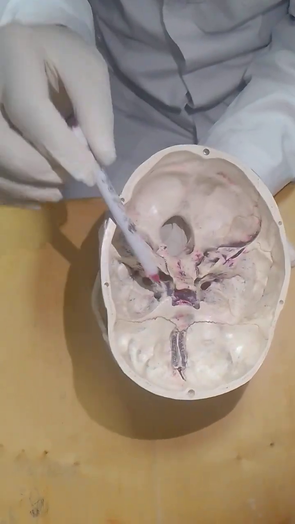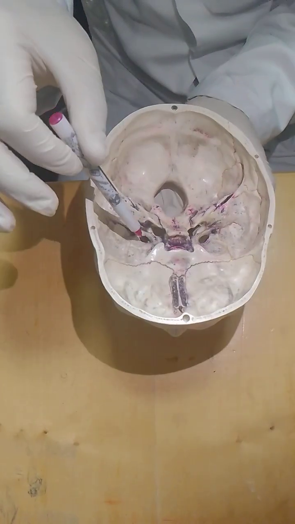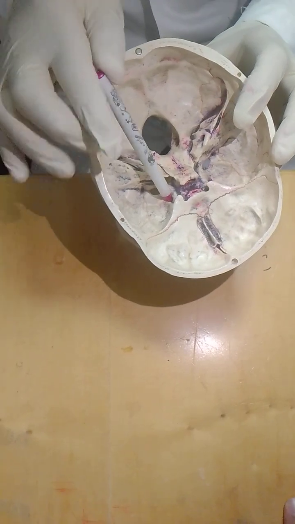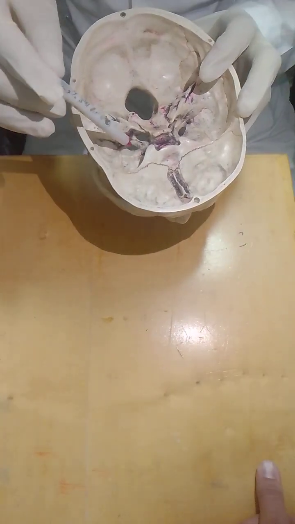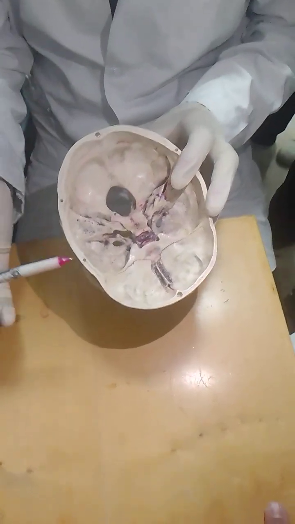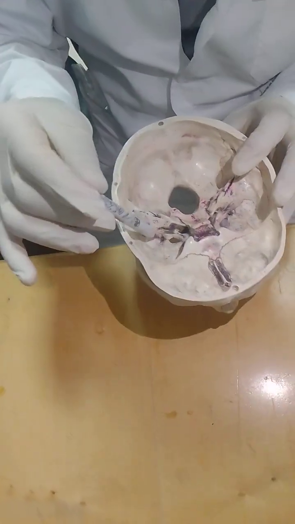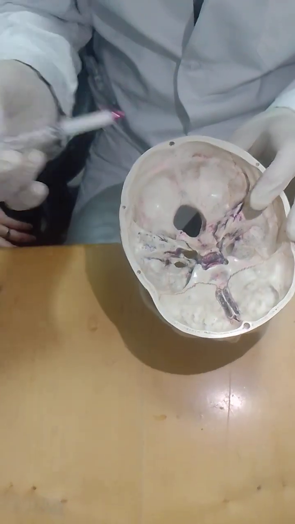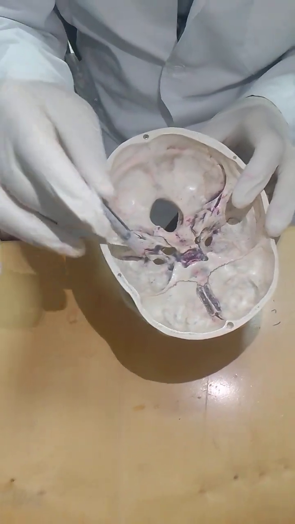Another part: foramen rotundum, foramen ovale, foramen spinosum. Anterior is foramen rotundum, the exit of the maxillary nerve. And this foramen ovale: mandibular nerve, lesser petrosal nerve, accessory meningeal nerve, emissary vein. Okay, no problem. This part, foramen spinosum, the exit of the middle meningeal artery: rotundum, ovale, and spinosum.